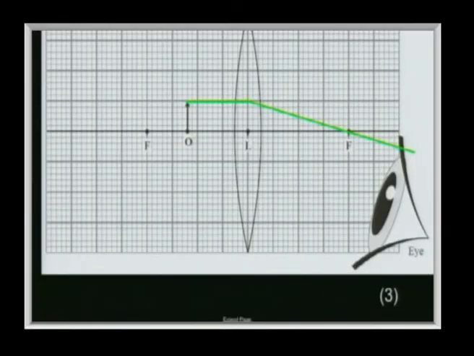The second ray that we draw, we're going to stick to green, is also going to start from the tip of my object. It is going to go through the optical center over here, and it is going to go towards my eye. But now I would be very concerned if I looked at this, because these 2 light rays don't seem to be meeting each other.